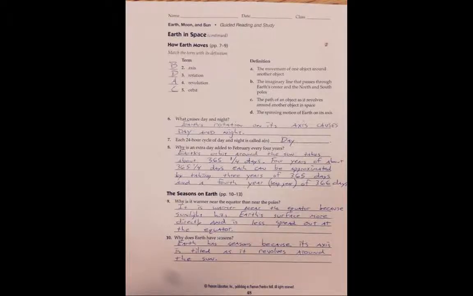Number 10, why does Earth have seasons? Earth has seasons because its axis is tilted as it revolves around the sun. We'll spend a lot of time on these two questions, 9 and 10. But the reason we have seasons is because the Earth is tilted on its axis at 23.5 degrees.